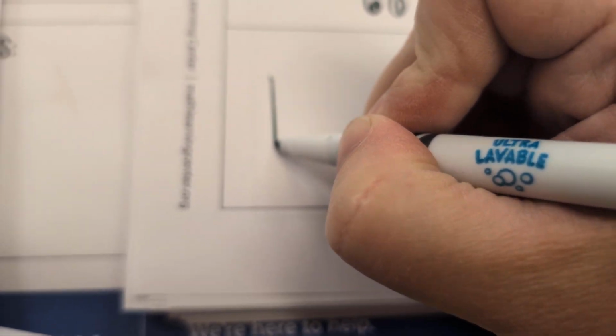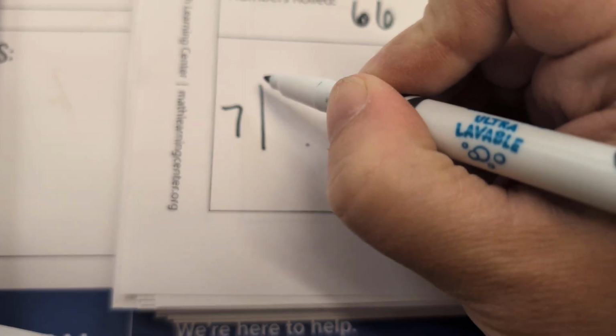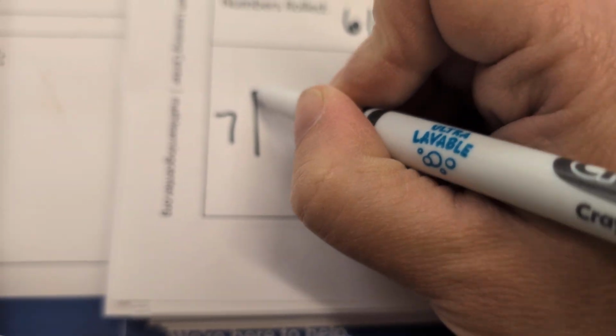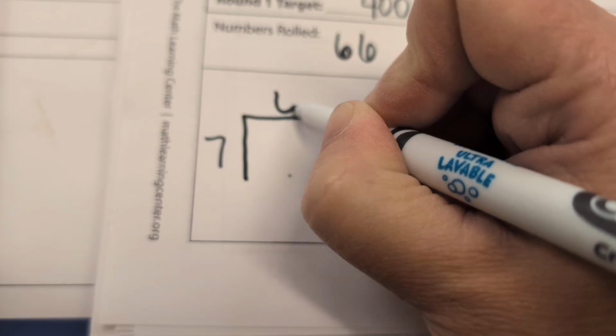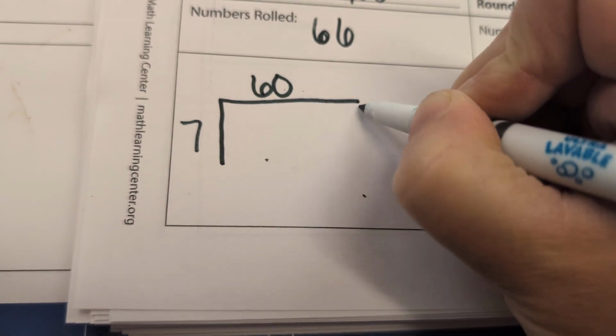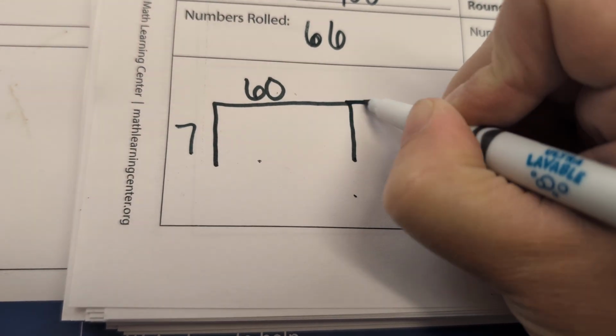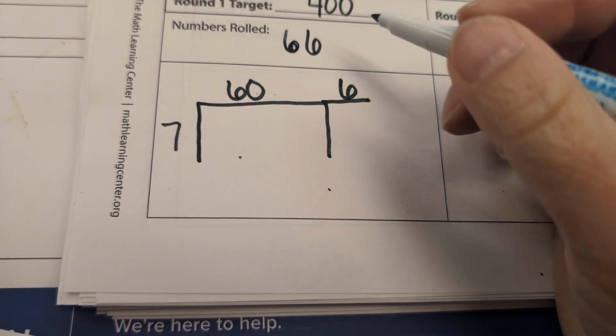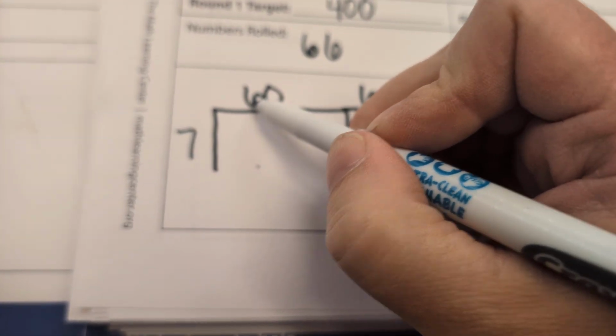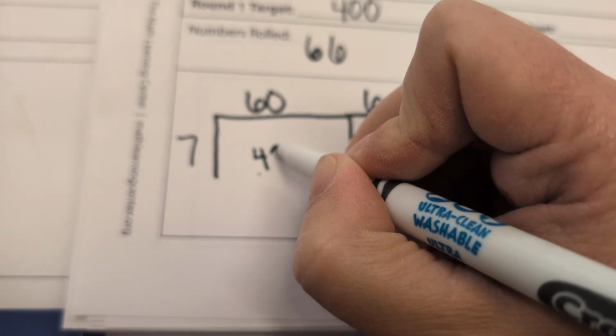But again, 66 is higher. So I'm thinking if I did 7, I might be a little over. You can't go over the target. So let's see if I separate that to be 60 times 7 and 6 times 7, what would I get? So I would do 7 times 6 and get 42 with a 0.